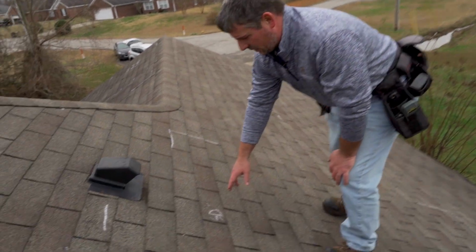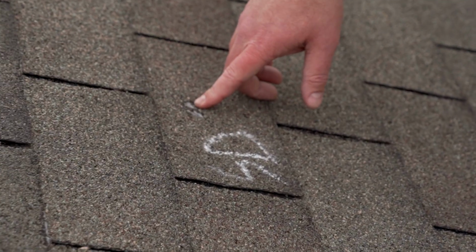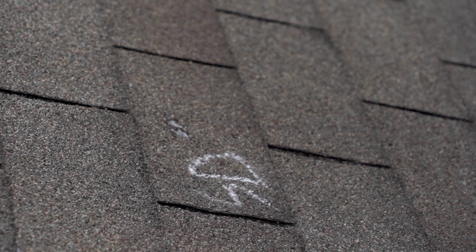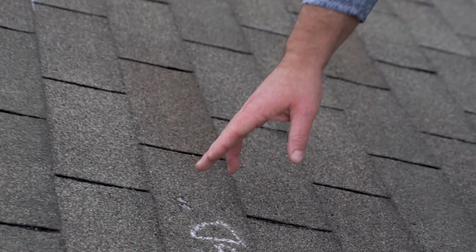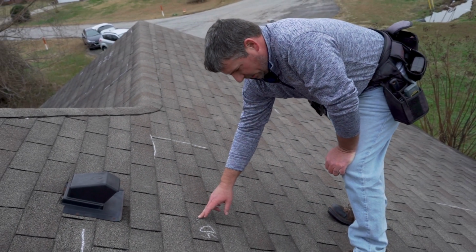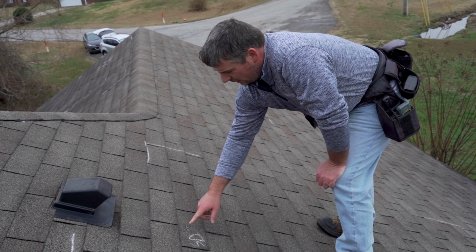So, a very large open sore, so to speak, on this shingle right here. A lot of fiberglass exposed, some granules removed. Now, this is not exactly a circular blemish, it certainly doesn't resemble a hail strike on this shingle, and we don't have any collateral evidence to back up trying to call this a possible hail strike. So how does something like this occur?